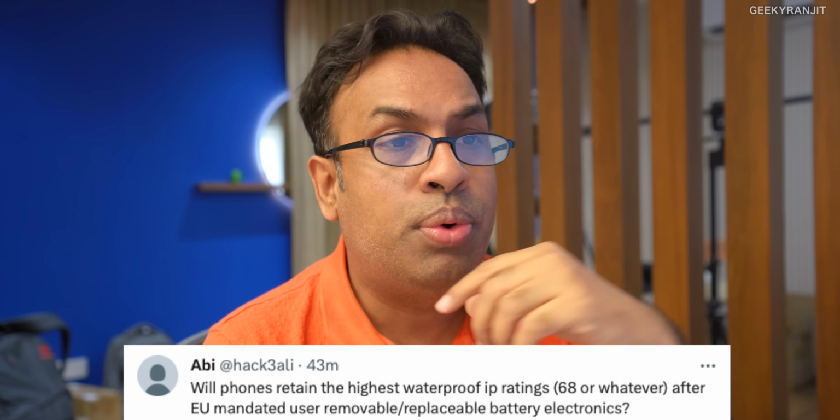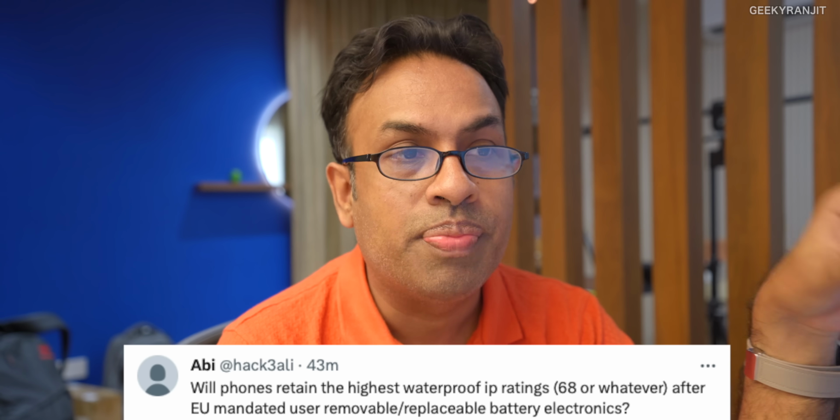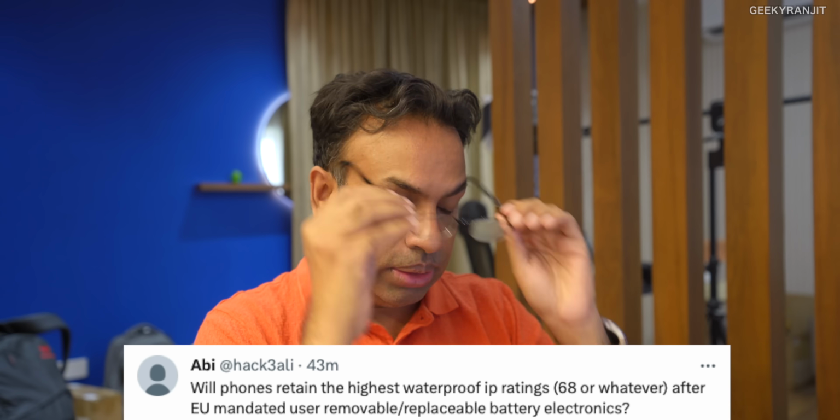Okay, this is an interesting question, because the new EU ruling is that phones should have removable batteries. So that's coming from this one. So Abhi is asking, will phones retain the highest waterproofing, that is the IP68 rating or whatever, after the EU mandate of user removable replaceable batteries in electronics?